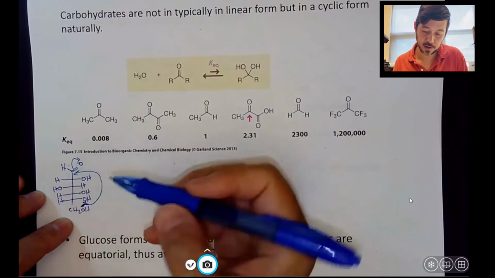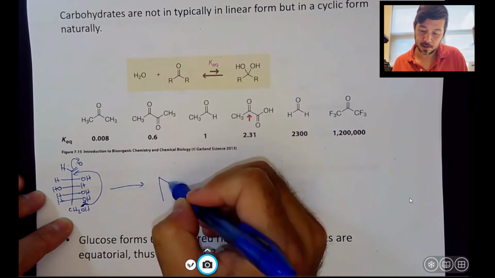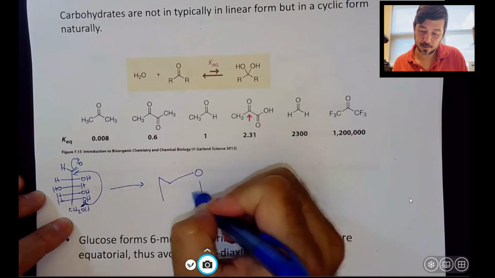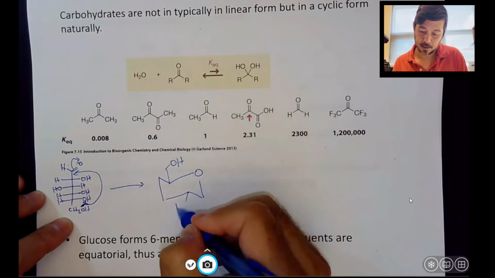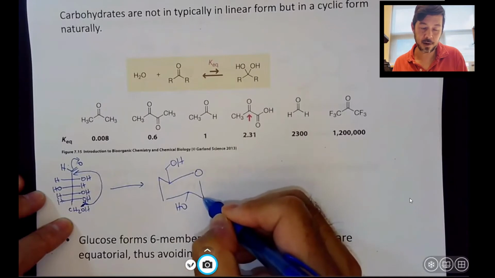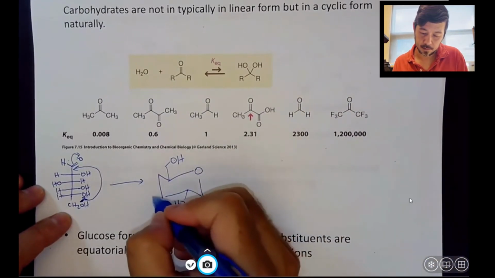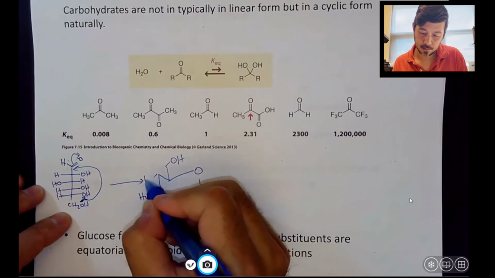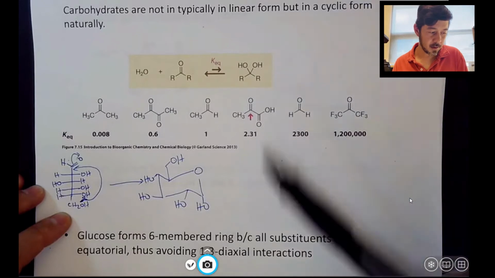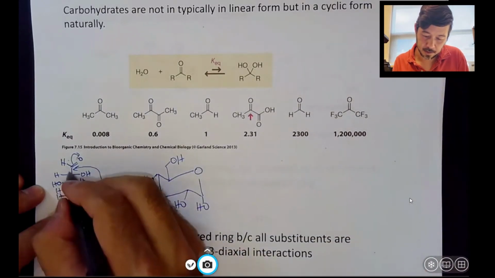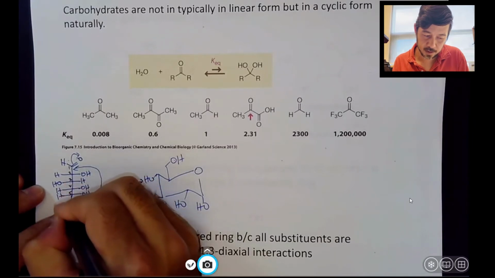Okay, so after proton transfer, you're going to generate a molecule here that forms a stable chair conformation. Okay, so if we actually number and label the carbons, this is 1, 2, 3, 4, 5, 6.